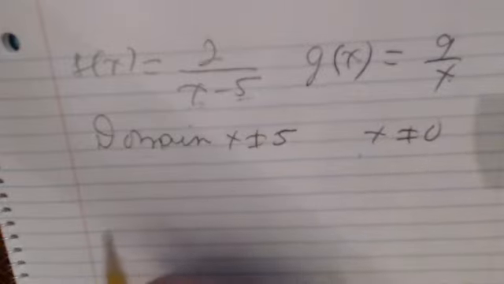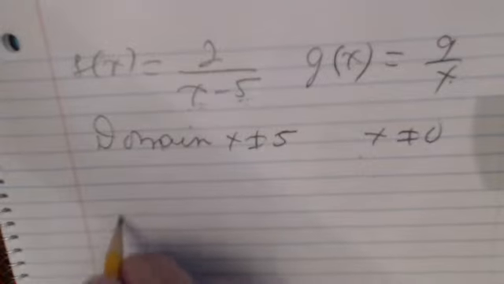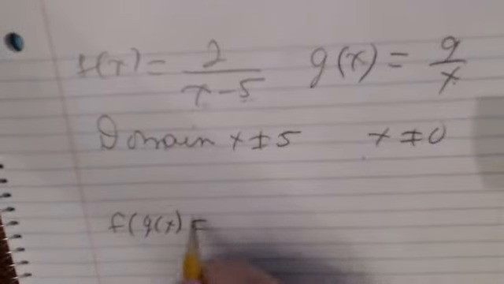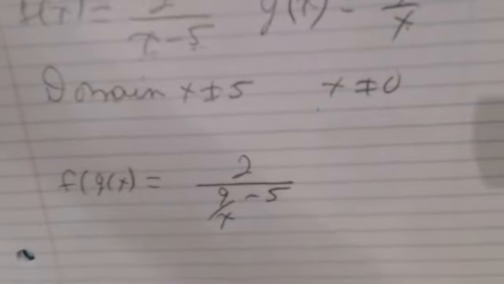Now, watch what happens when we do this. I want to do f of g of x. Well, it's 2 divided by g of x, which is 9 over x, minus 5. So this is the composition of the function.